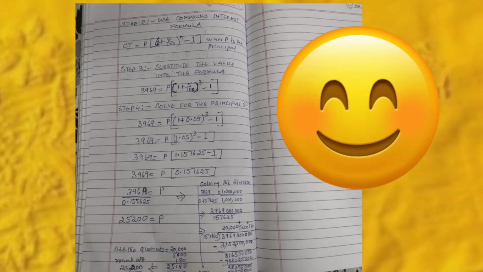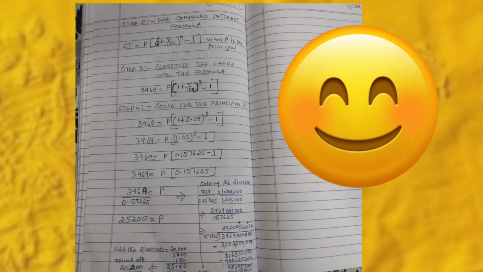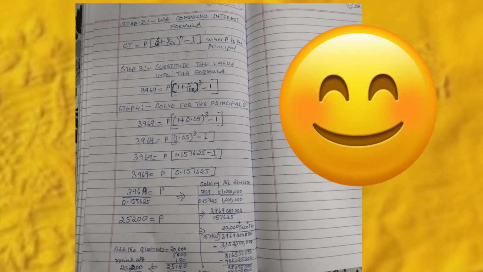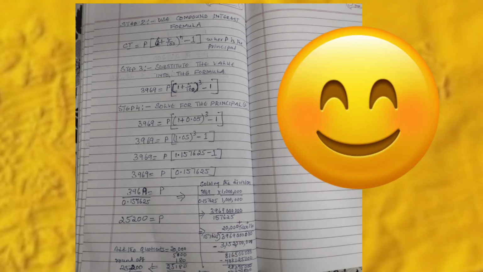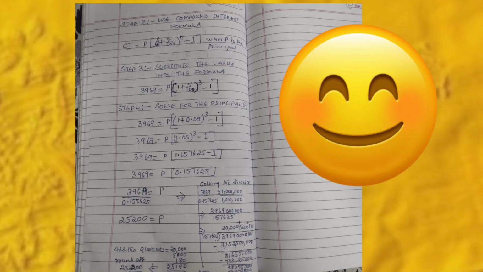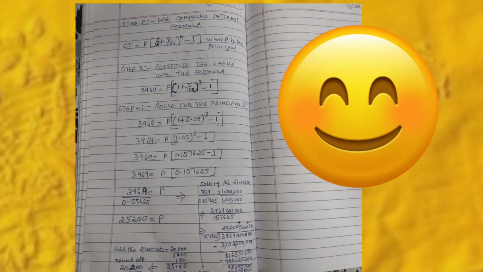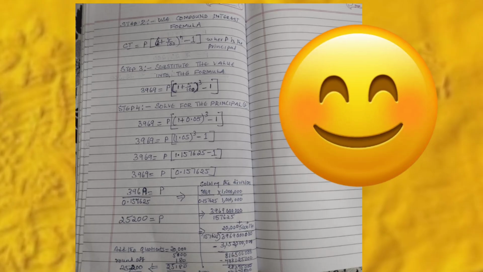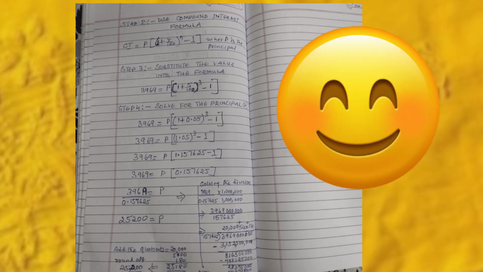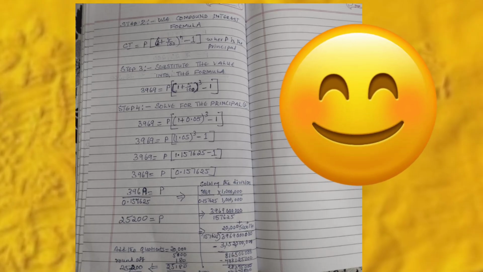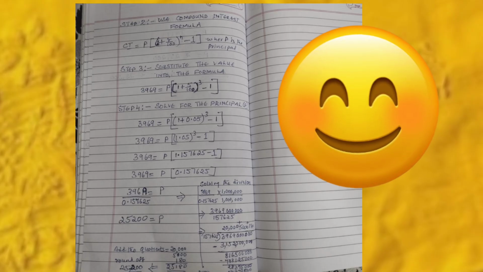And the third step is substitute the values into the formula. All the working I have done, you substitute all the values in the formula which is given. The CI amount is 3,969, that is equal to P into (1 plus 5 by 100) to the power of 3.